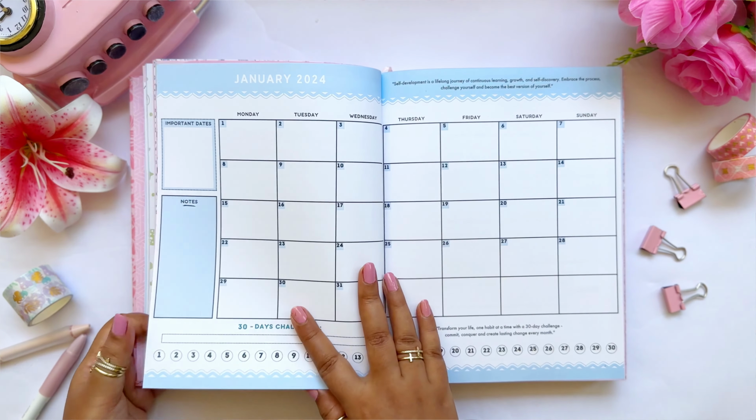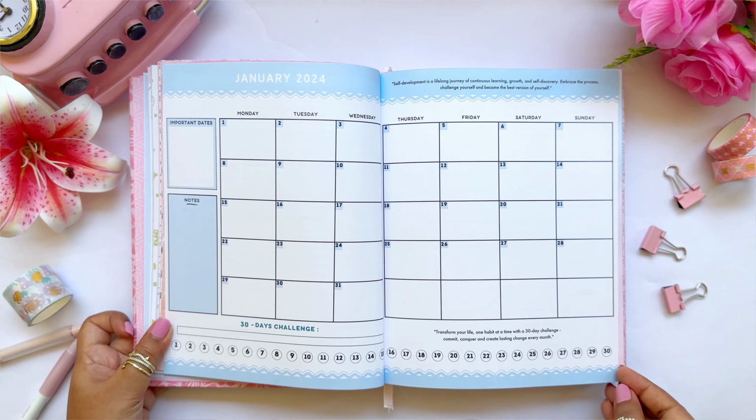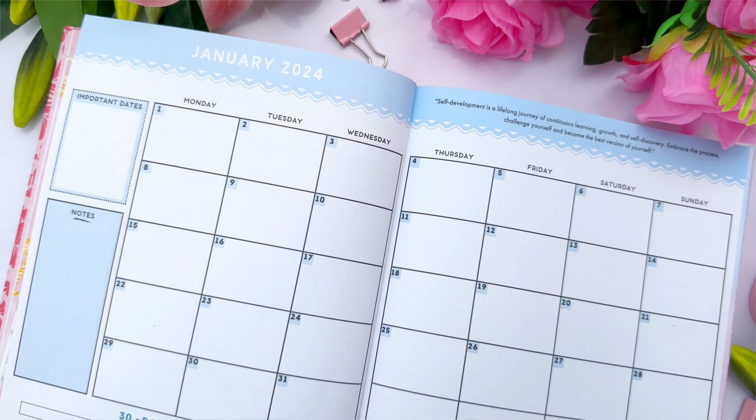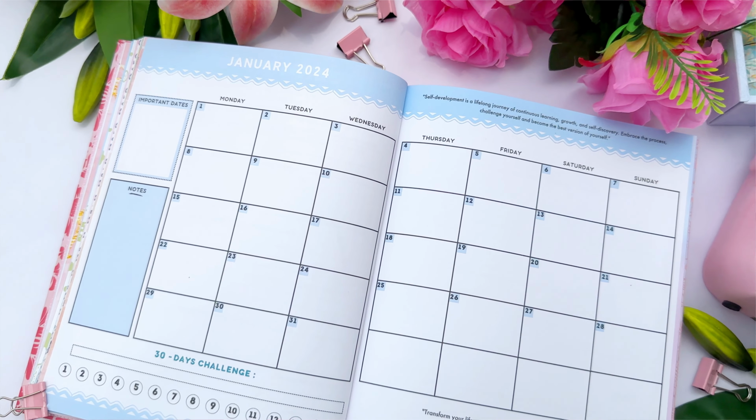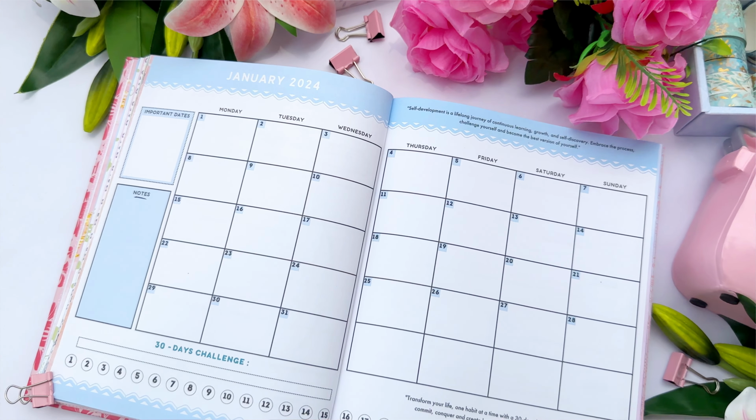Moving on, the next page is the monthly calendar section, and I feel that it has ample space for you to write down stuff here. You can use this section to write down your appointments, your important dates, and you can even use this section to write down your highlights for the month.